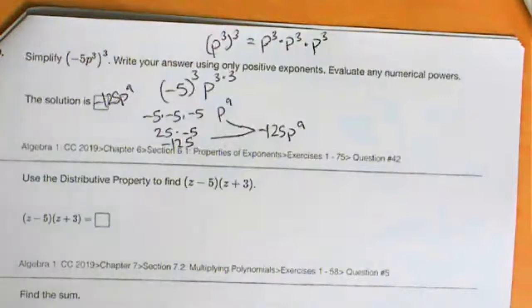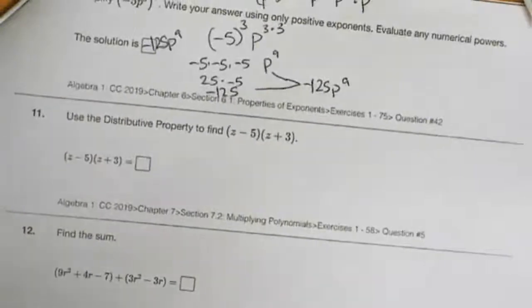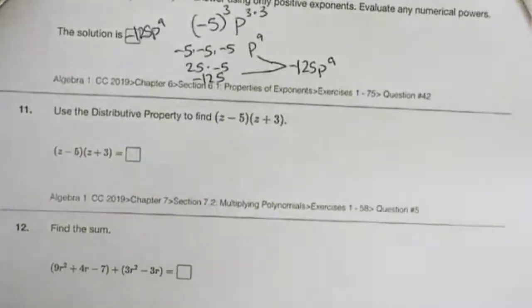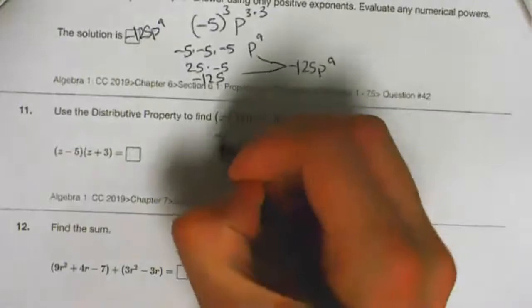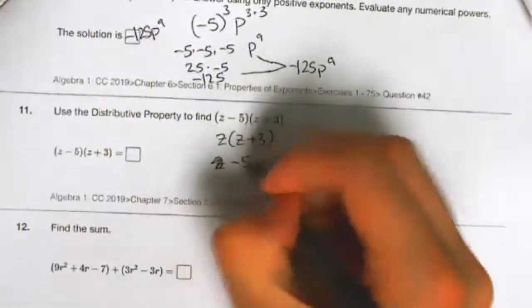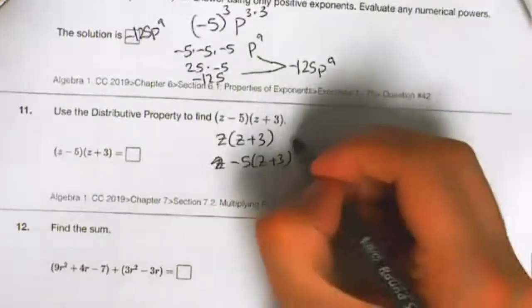And we're going to go ahead and look at number 11 before we cap this video. So number 11 is all about using our distributive property. And our distributive property, in this case, is distributing z minus 5 times z plus 3. And the way I like to distribute it is I like to distribute the z term over the second set of parentheses and then the -5. So I would write this as z times z plus 3. And also -5 times z plus 3. So there's our first term being distributed and our second term from the first set of parentheses.